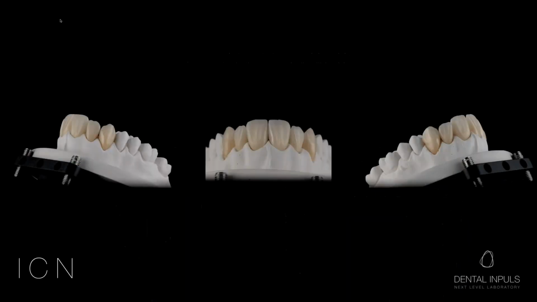So Zolid FX Multilayer is now ready for shading and glazing. The surface of the crown must be smoothed out in convex areas with a green diamond polisher so that we can achieve complementary shine after glazing. Step 3.